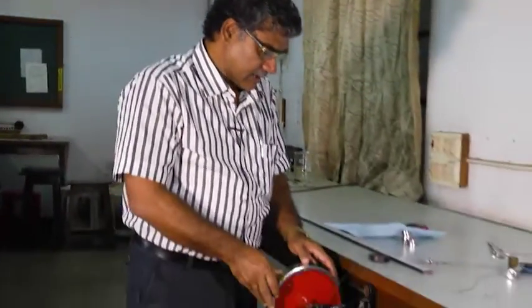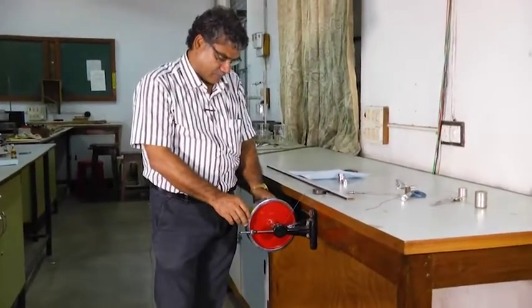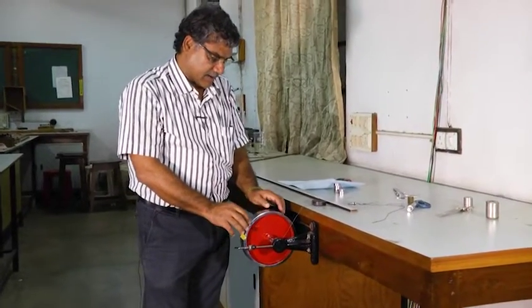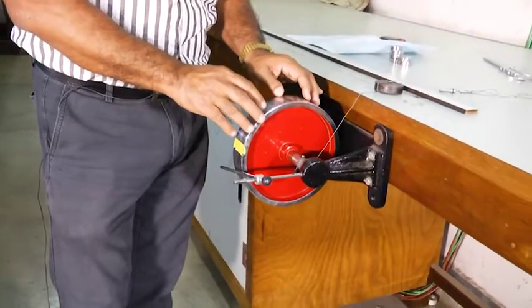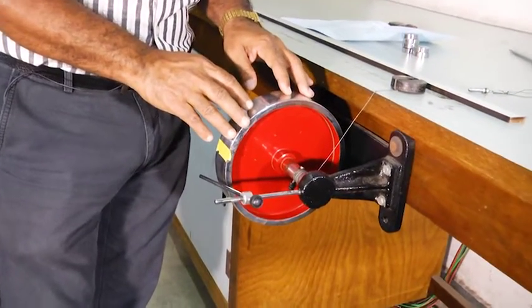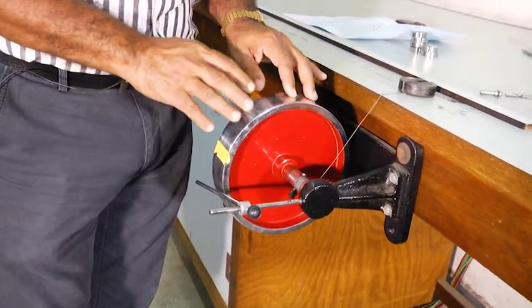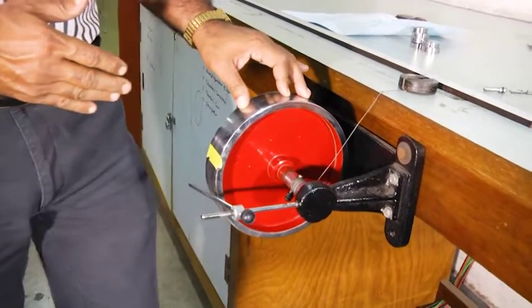In this experiment, the working formula we are using is derived based on the conservation of energy.